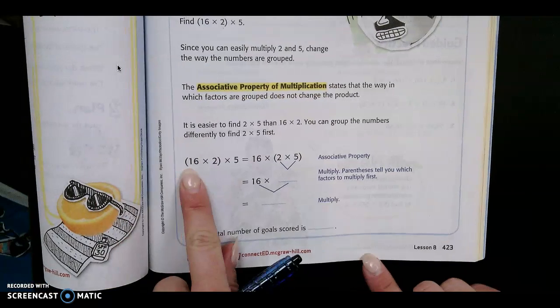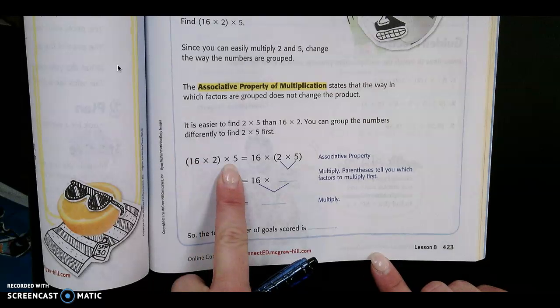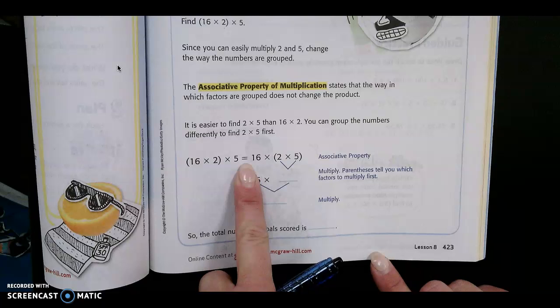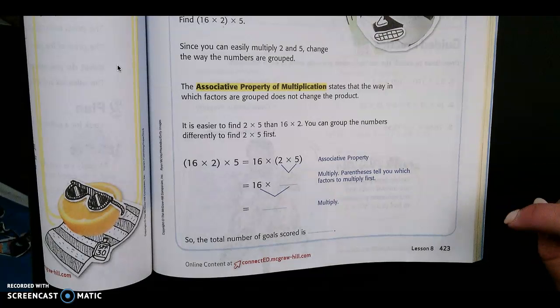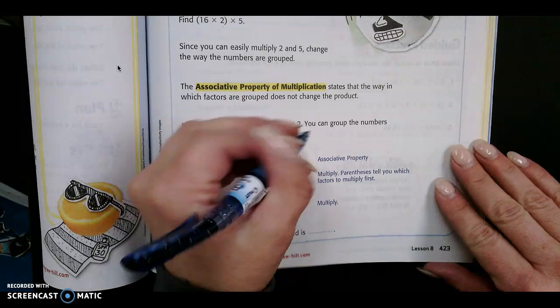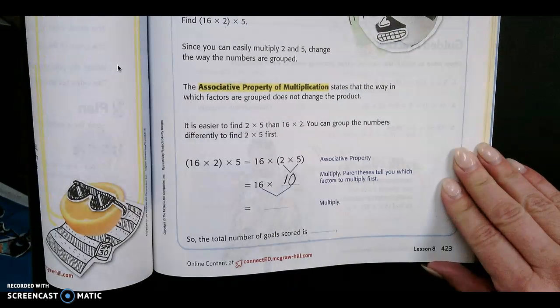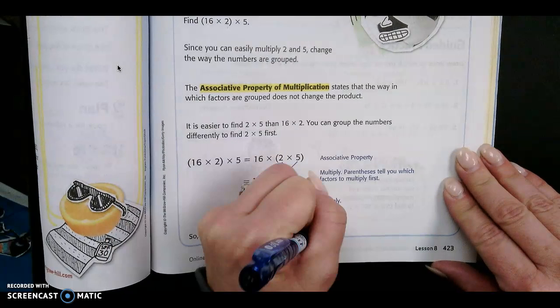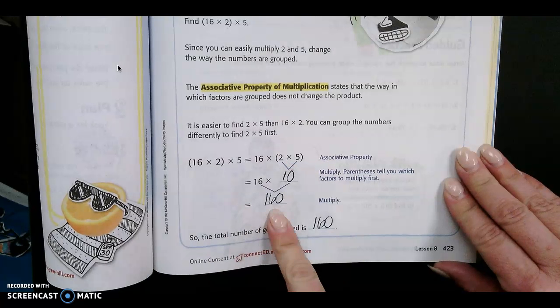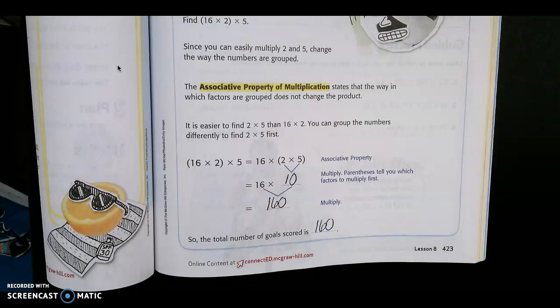So you can see that they're writing that 16 times 2 times 5 is the same, or equals, 16 times 2 times 5. The numbers are in the same exact order. They've just scooted the parentheses around. So the order of operations tells us to always multiply our parentheses first. So 2 times 5 is 10. And then 16 times 10 is 160. Okay, the associative property allows us to move parentheses around if our problem is all addition or all multiplication.